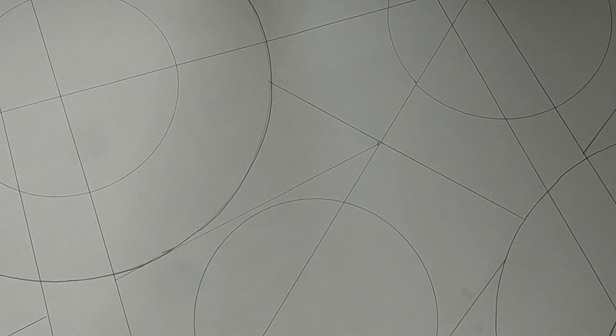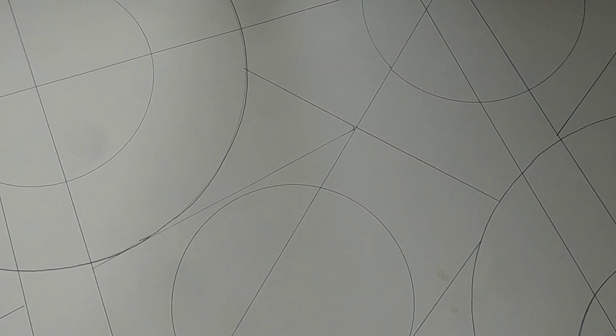Okay, so I think that's my final design, and this camera's a little close. You can't quite see the whole thing, but there it is. So then once I'm happy with it, I'm going to begin shading. I'm going to use color pencils or crayons for this. In this case, on my video, I'm going to use color pencil.